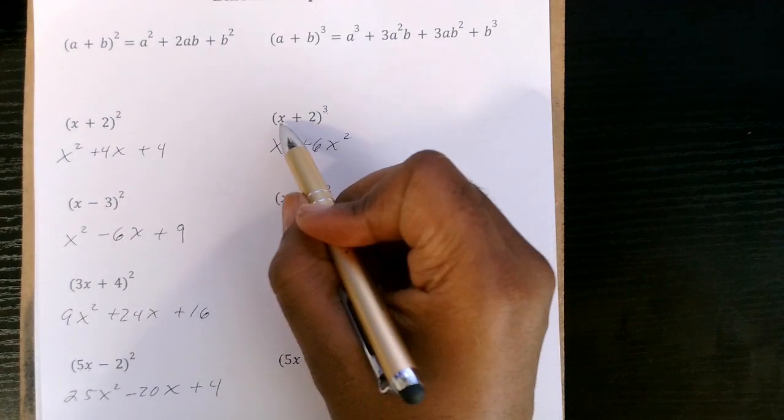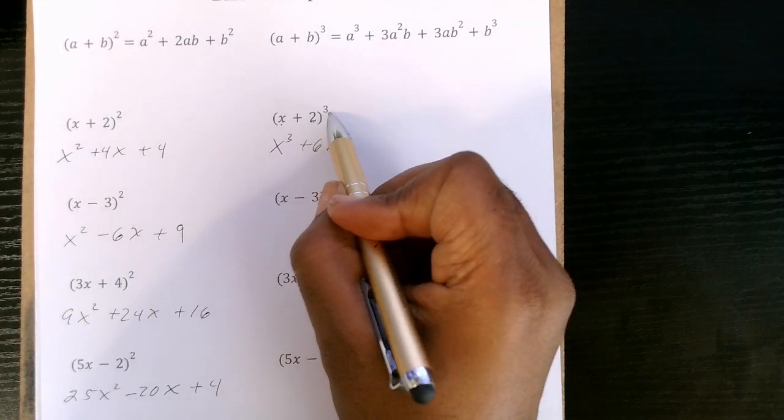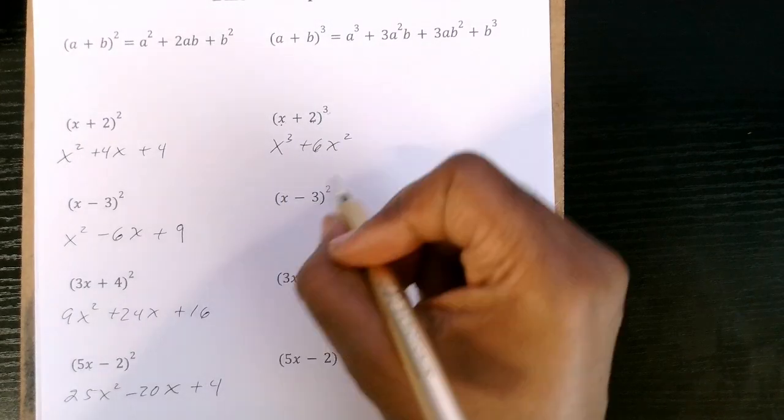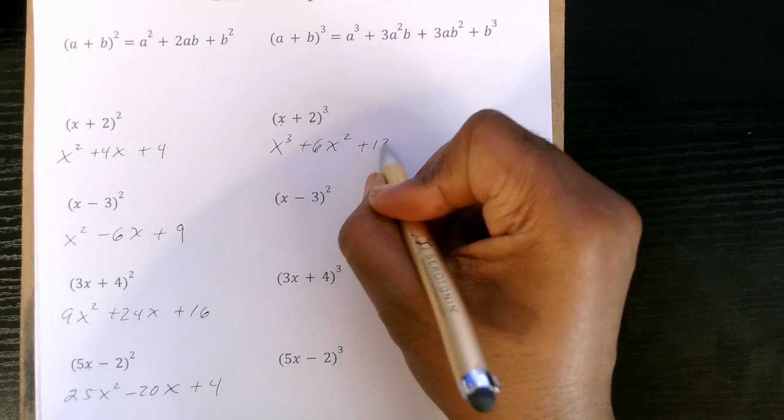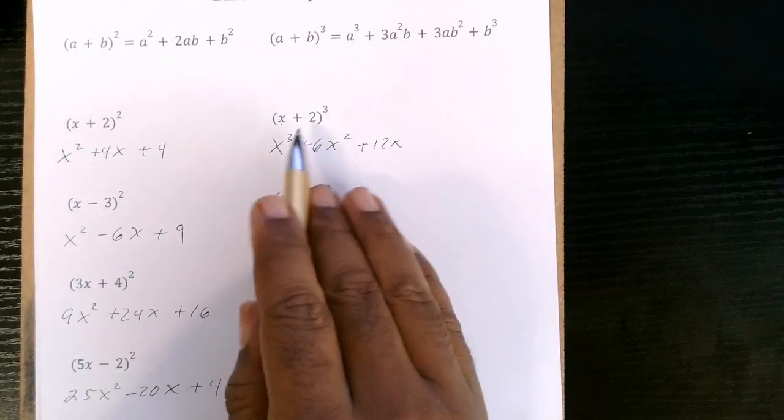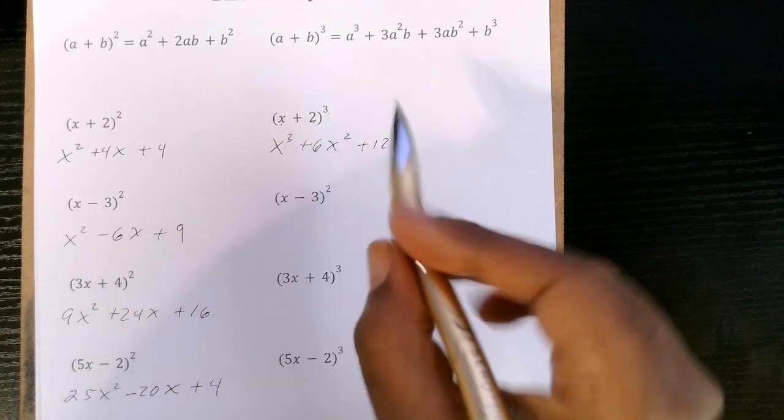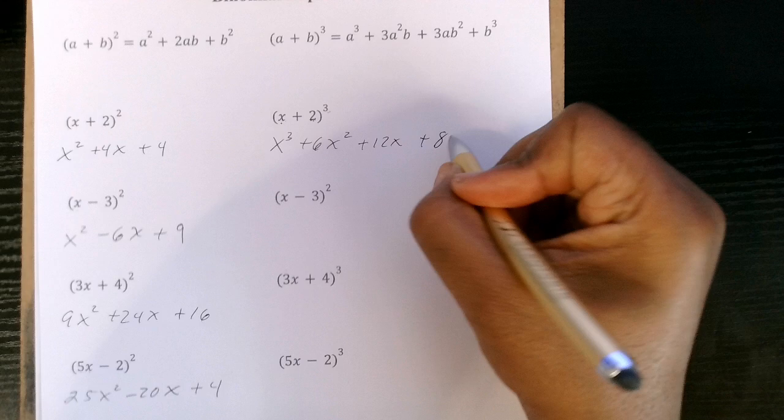Next, we want to say x times 2 times 2 times 3. Well, that's going to give us positive 12x. And lastly, we want to get 2 times 2 times 2. That's going to give us 8.